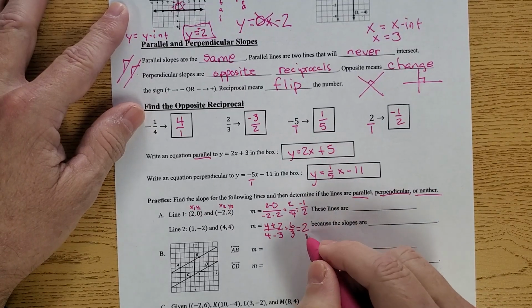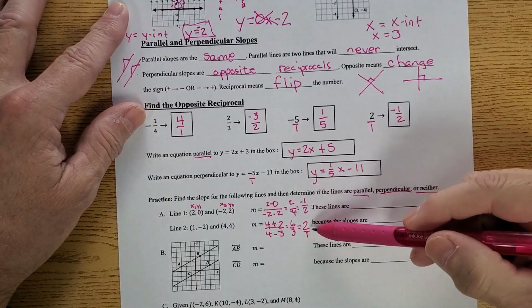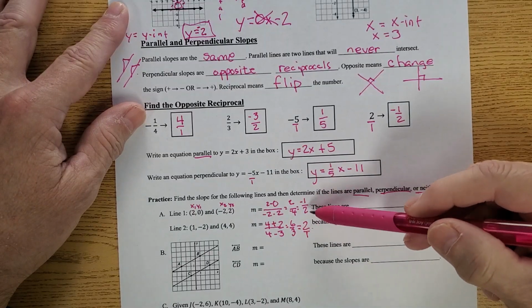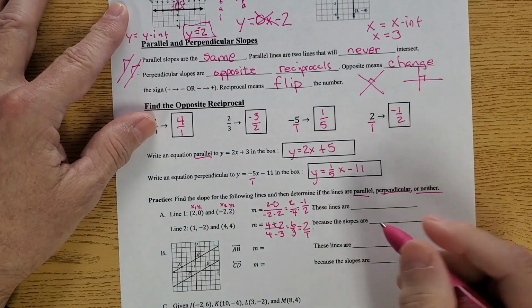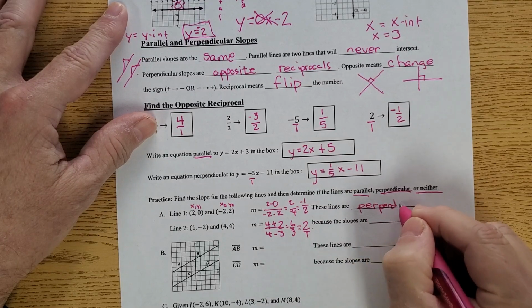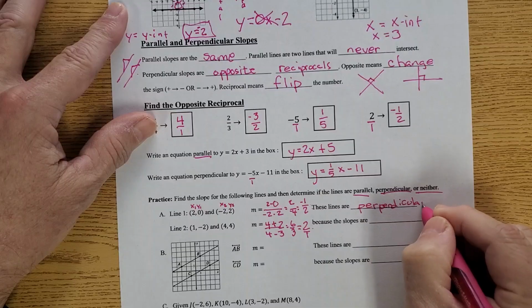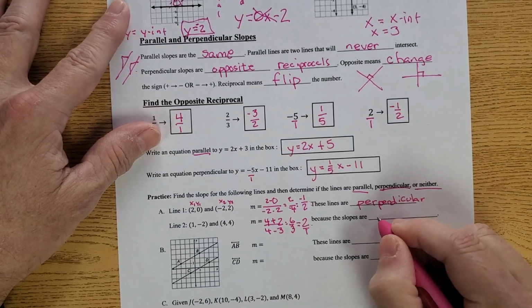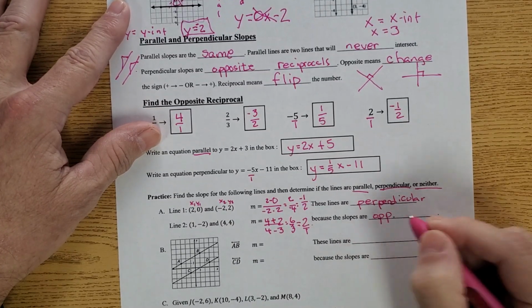Okay, so that's 2 over 1. So these slopes right here, aren't they opposite reciprocals? It's flipped over and the sign's changed, so they must be perpendicular. Okay, perpendicular lines, because the slopes are opposite reciprocals.